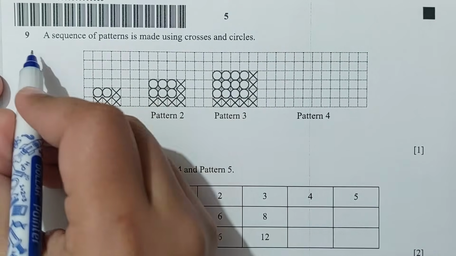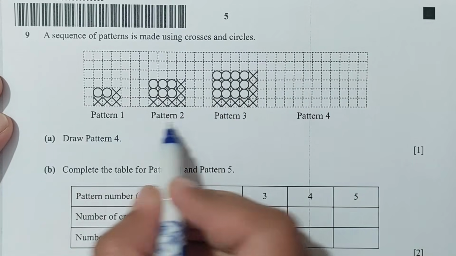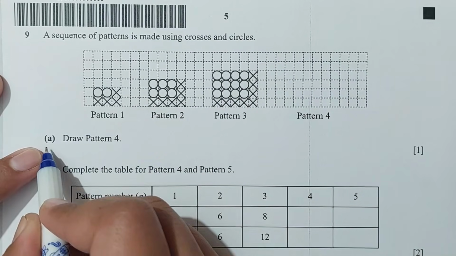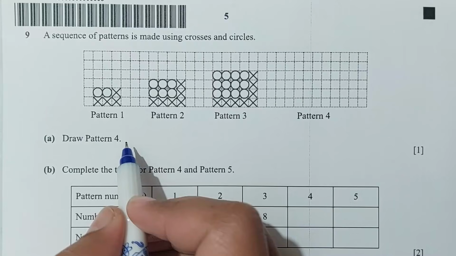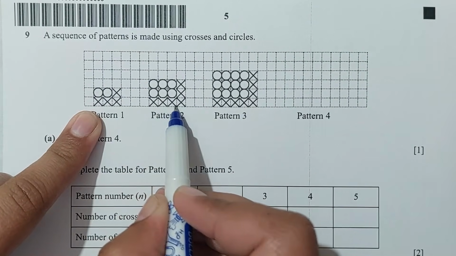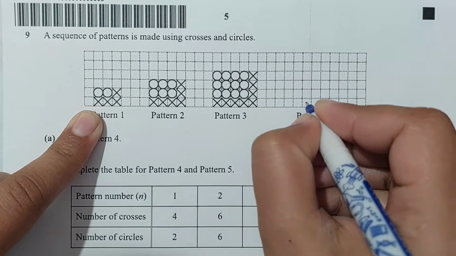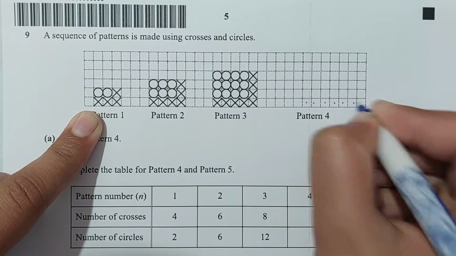Question number 9. A sequence of patterns is made using crosses and circles. Pattern 1, 2, 3, and 4. Part A, draw pattern 4. All right, so for pattern 1, we have 3 crosses, then 4 crosses, then 1, 2, 3, 4, 5 crosses, and then we have 1, 2, 3, 4, 5, and 6 crosses.